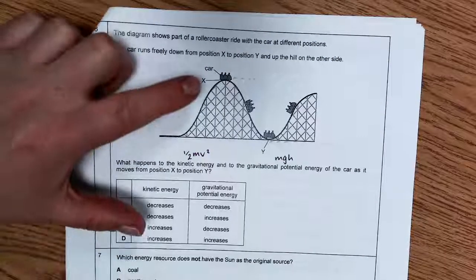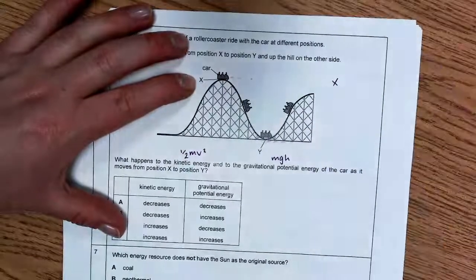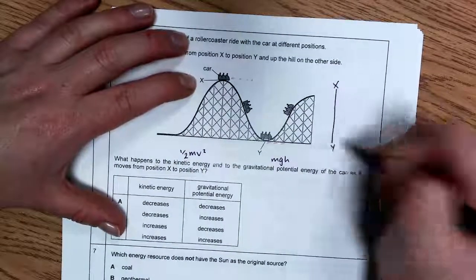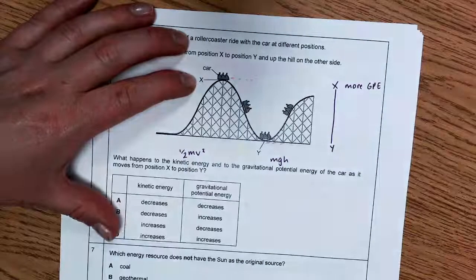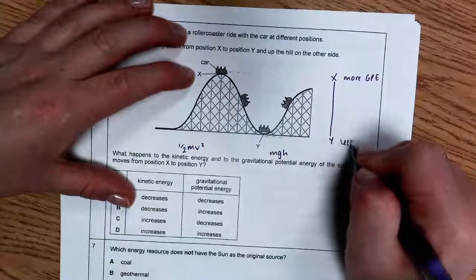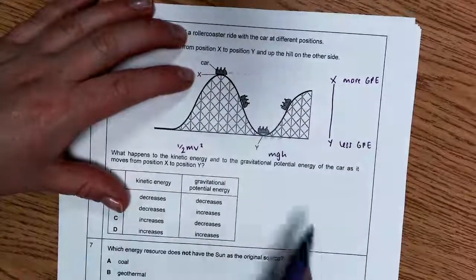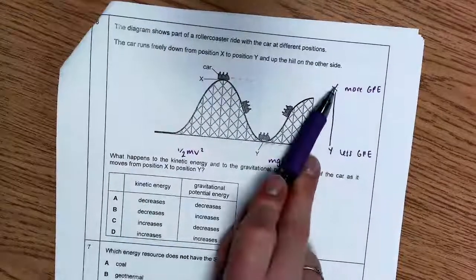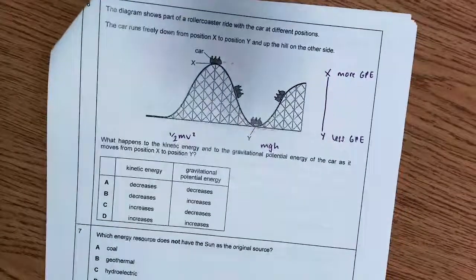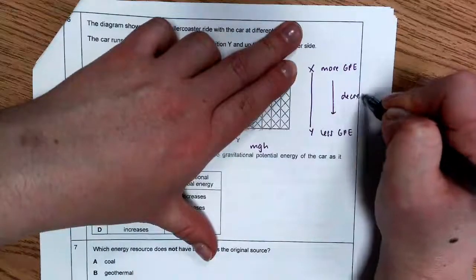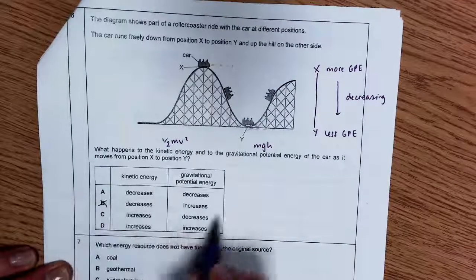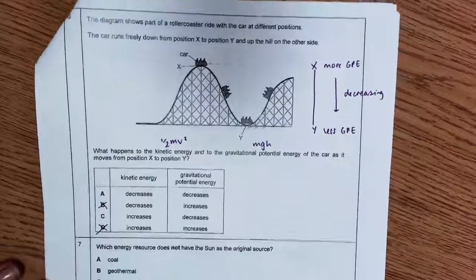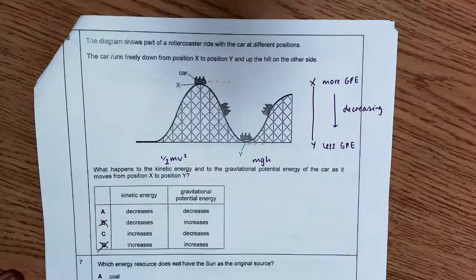Hopefully you can see that X up here is at a height above position Y. So there must be more gravitational potential energy at the top and less gravitational potential energy at the bottom, because we're at a lower point in space. We're at a height at X, we're not at Y. So if we're going from more to less, this is decreasing. So we know that GPE must be decreasing, so we can get rid of any that say it's increasing to start us off. We then need to think about where that energy is going.